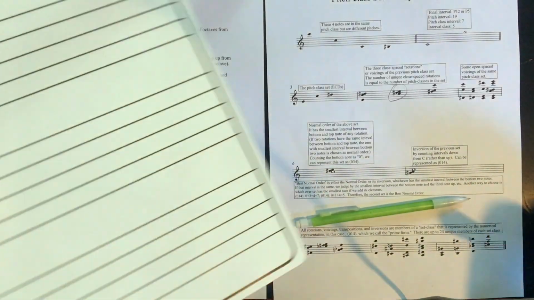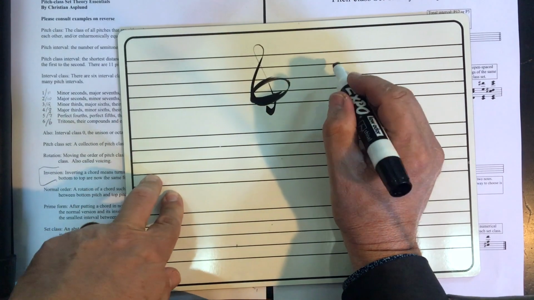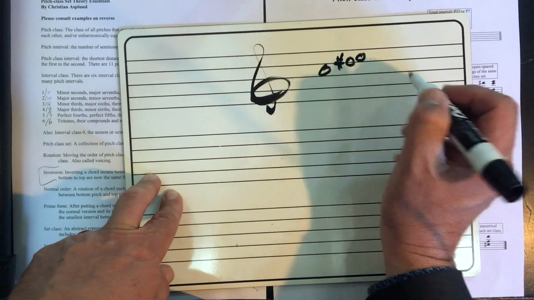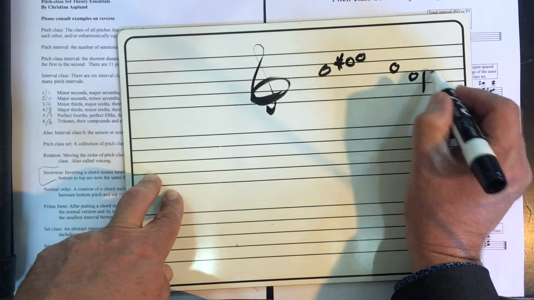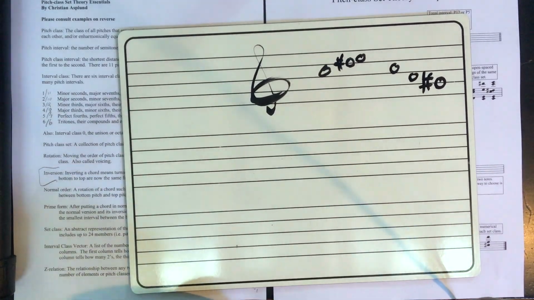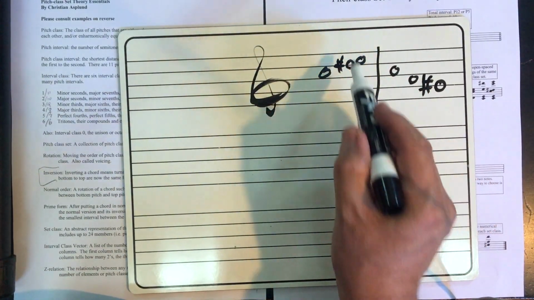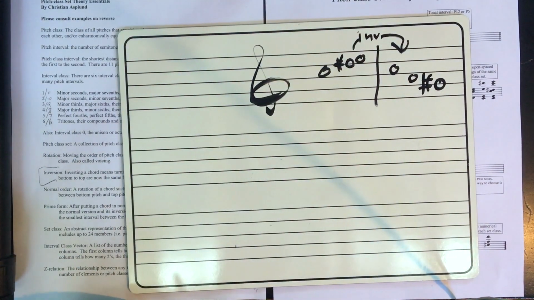In which case, we're gonna say that inverts to this. Again, spellings don't matter. I mean, this could be an A flat. It doesn't matter in atonal music. So that's the inversion of that. Now, why am I bringing this up?